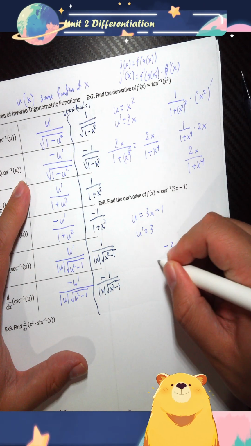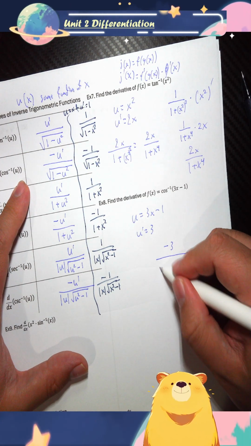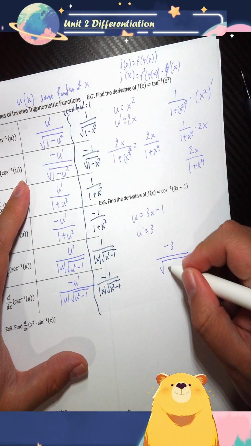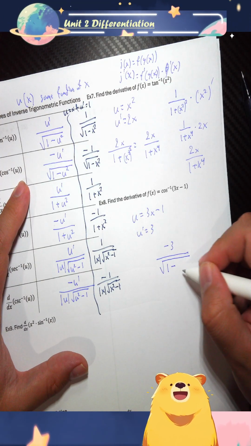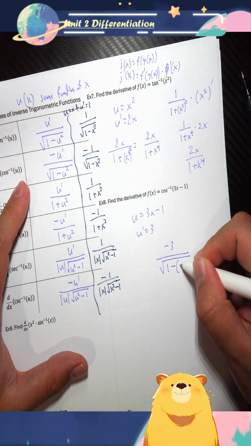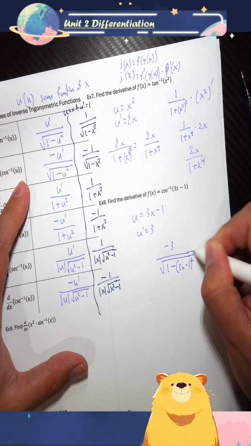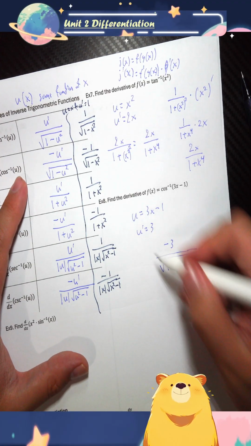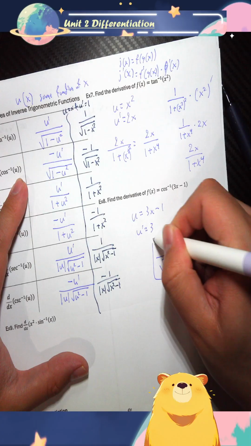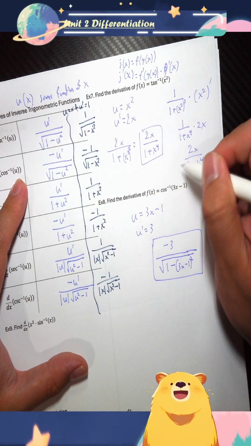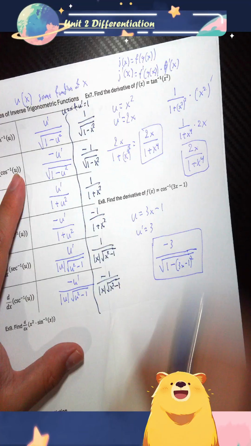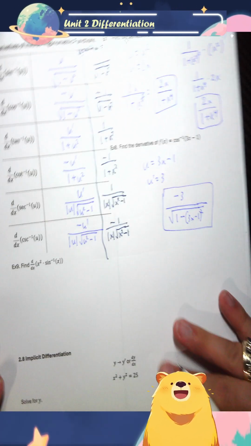Negative 3 over the square root of 1 minus parentheses 3x minus 1 close parentheses squared. And that would be your answer here. And I forgot to box these guys as well. Same answer, but just to pinpoint that that's the answer.